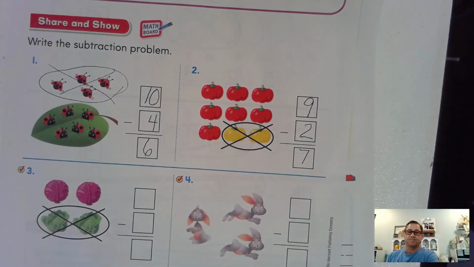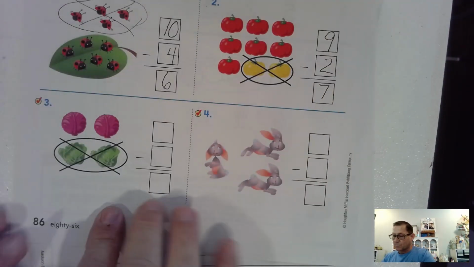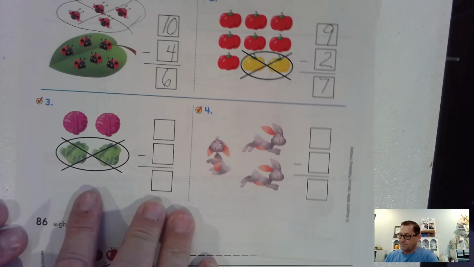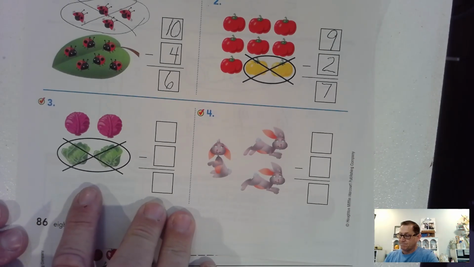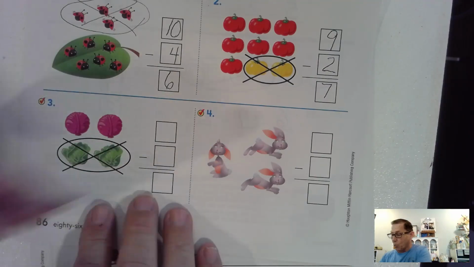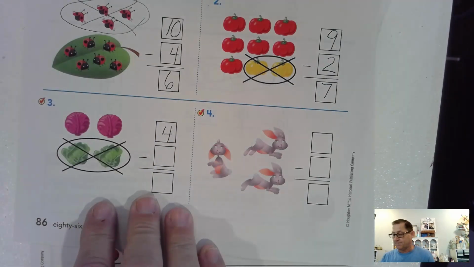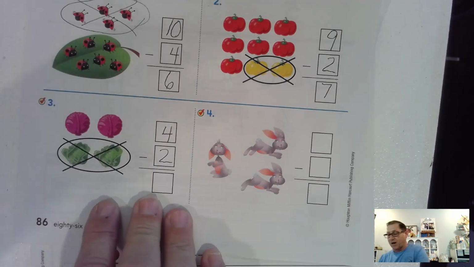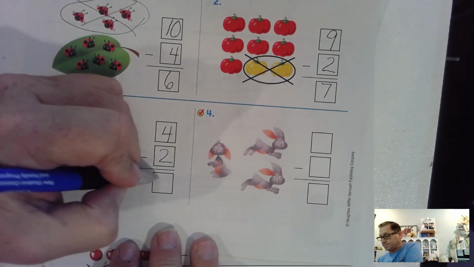Okay. 7 tomatoes. Lettuce or cabbage, I guess. We have 4, and we're taking away 2. How many are left? 2.